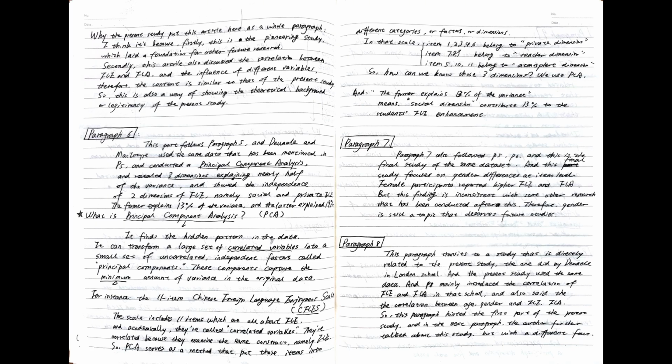transits to a new study that is directly related to the present study, the one done by Professor De Waal in London School. The present study used the same data set, but with absolutely different aims compared with the previous study. So paragraph 8 mainly introduced the correlation of FLE and FLA in that school, and also the correlation between age, gender, and FLE, FLCA. So this paragraph hinted at the first part of the present study.